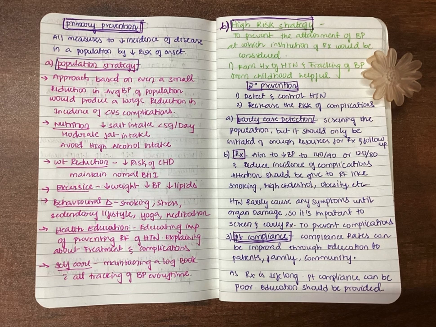So the last thing is self-care. The person who is at the risk of developing hypertension should maintain a logbook which has the BP measurements taken every time. So he should track his own BP. It would be helpful for him as well as the person who is treating them. So this is about the population strategy. We have to focus on nutrition, weight reduction, exercise, behavioral changes, and health education.